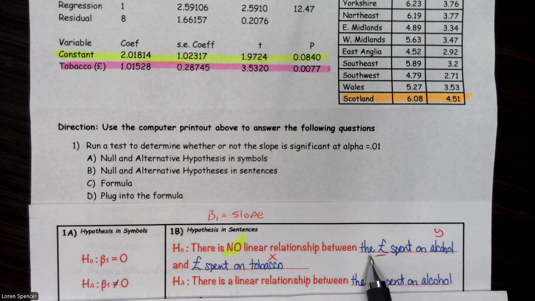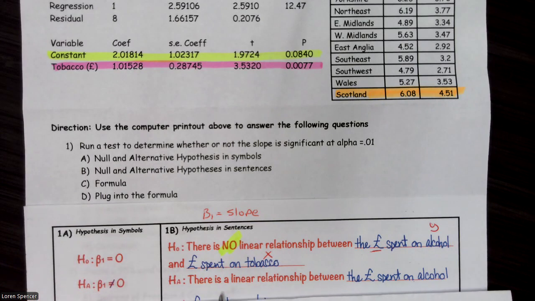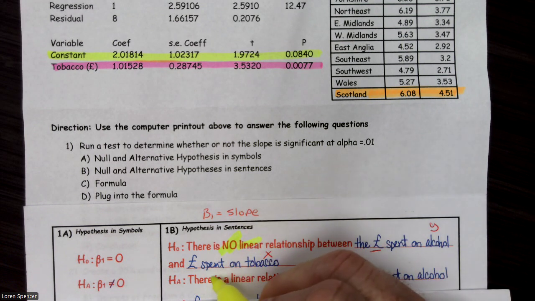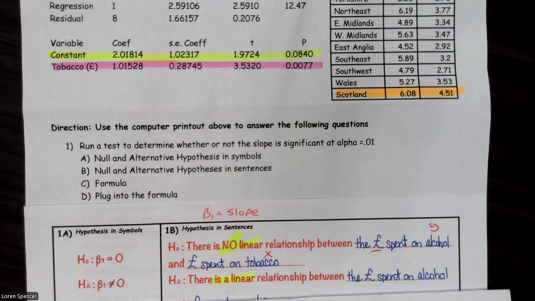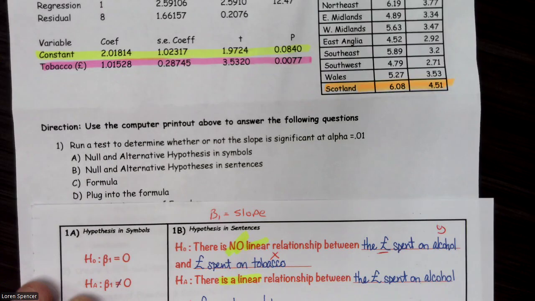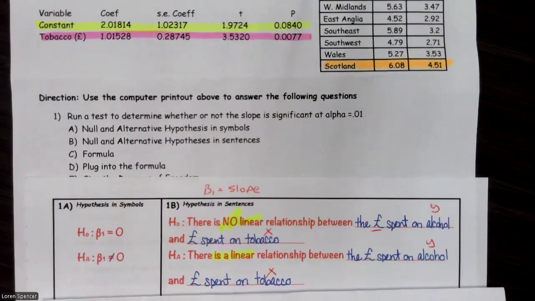So there's no relationship between Y and X. And then the other one is there is a linear relationship between our Y and our X, which is the pounds of money spent on alcohol and the pounds of money spent on tobacco.